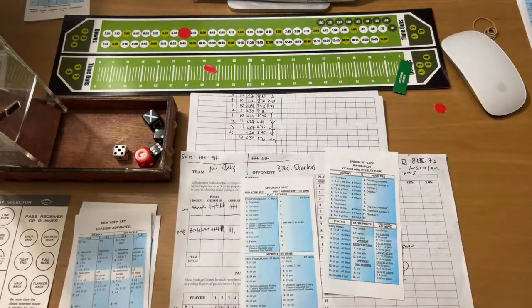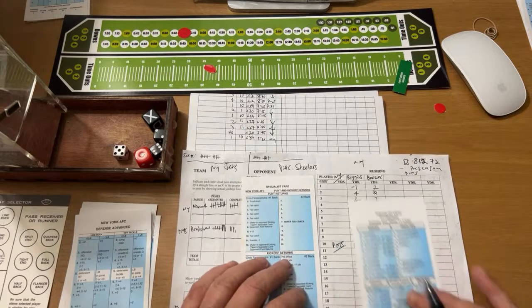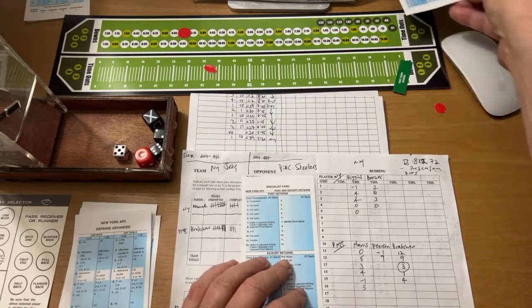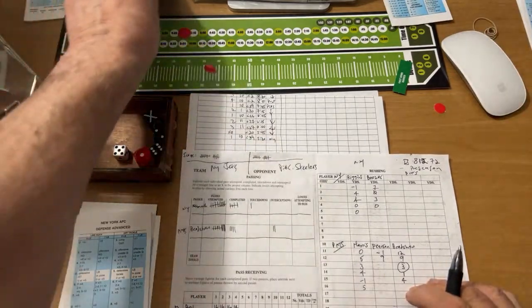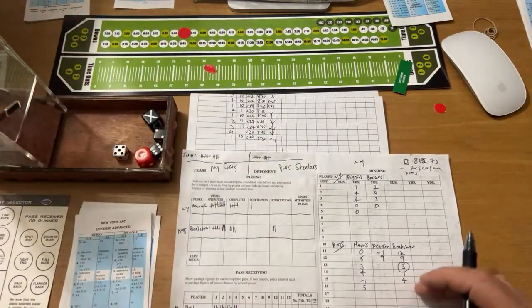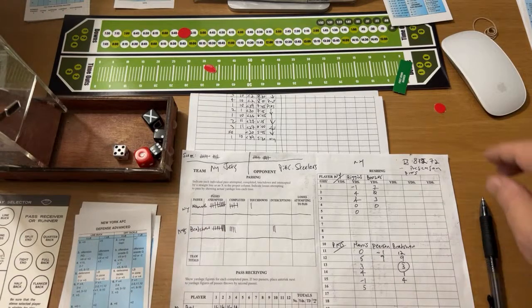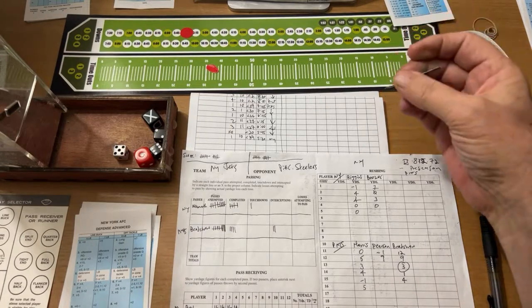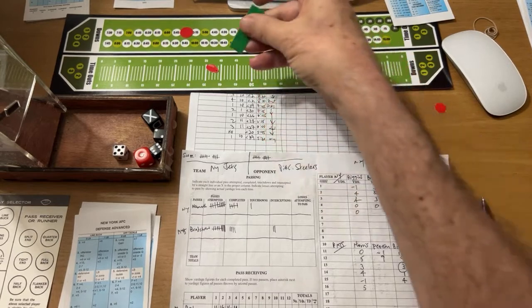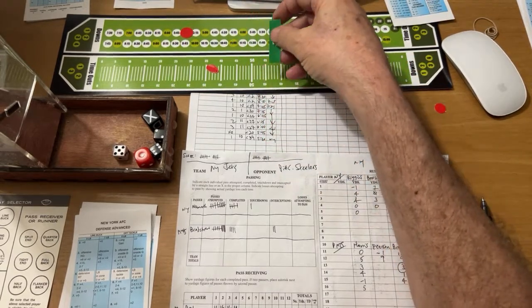And New York has a chance. I did that right, didn't I? Just like yesterday, yeah. I enjoy this. This is great. I enjoy having you around, by the way.